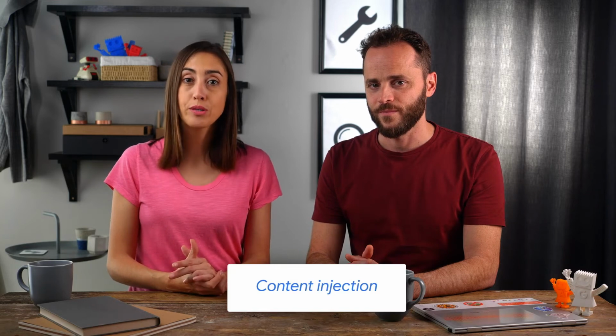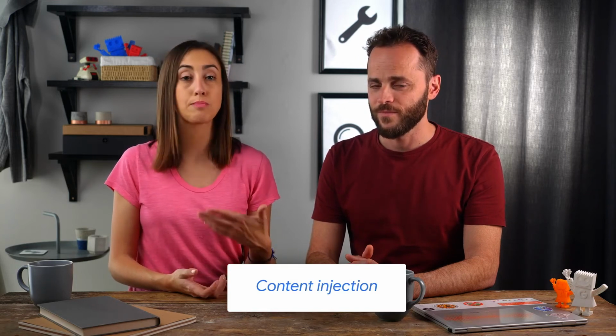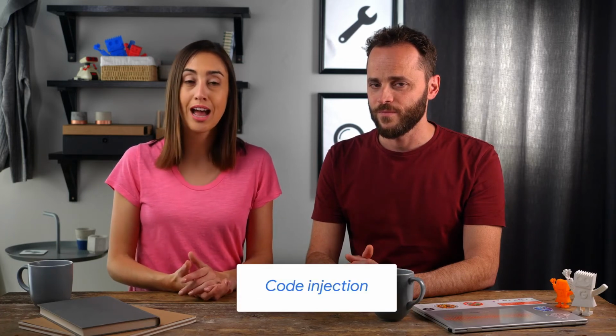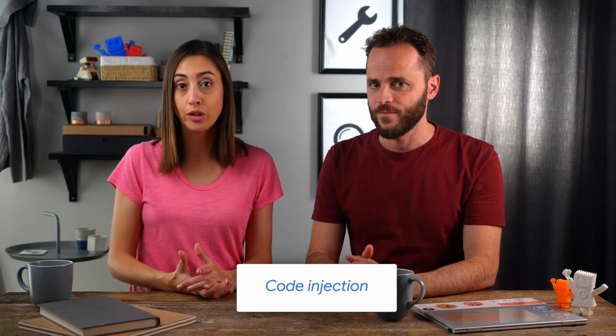Content injection happens when a hacker adds unrelated content to a site's pages, such as spammy keywords or gibberish text. Code injection happens when a hacker injects code to a website to change its behavior, for example, by sending spammy emails. Typically, hackers take control of a website in one of these ways.